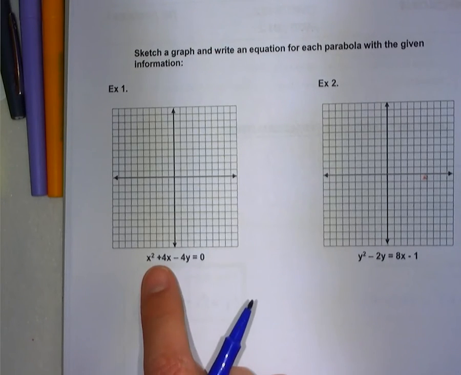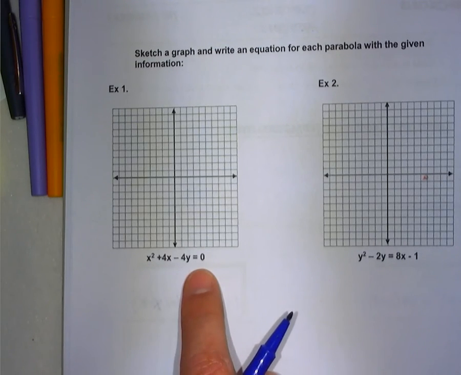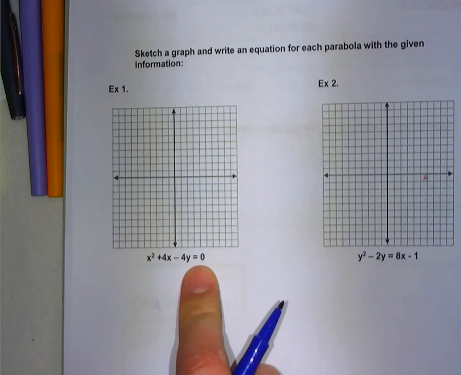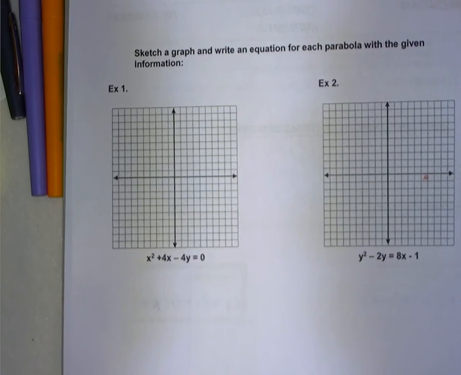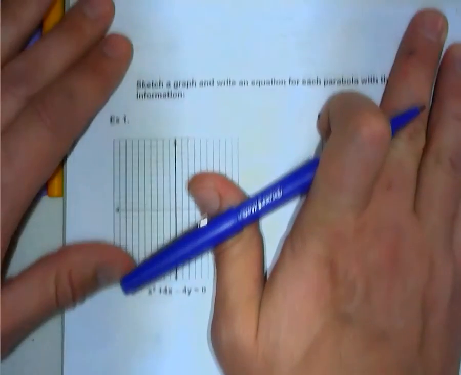I have x squared plus 4x minus 4y equals 0. Okay. Now, this does not look like the formulas on the front side. So what we want to do is try to get this to look like one of those formulas. Okay. Now, who's squared? The x's are squared, right? So it's going to resemble the one with the x's squared.